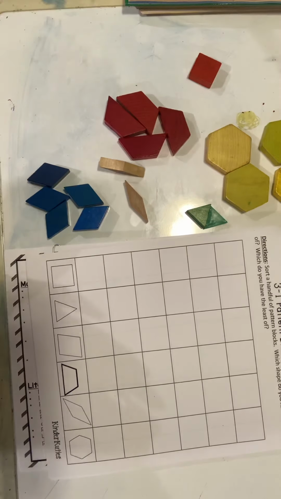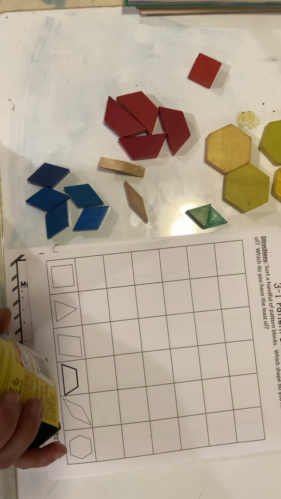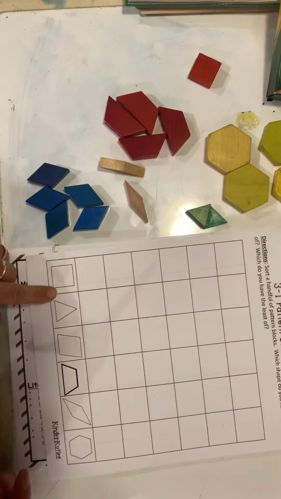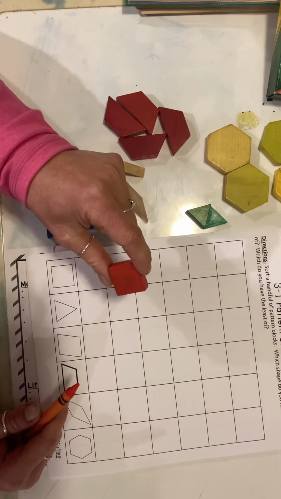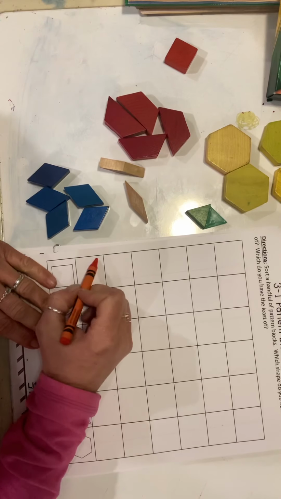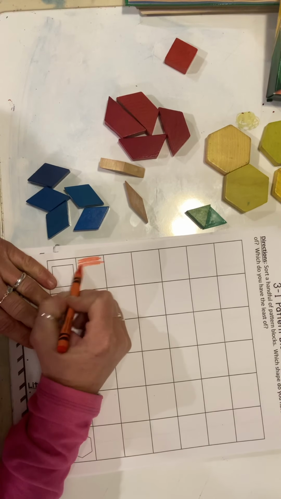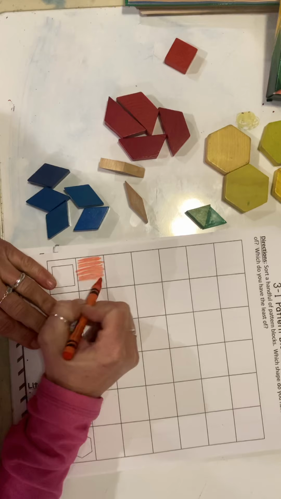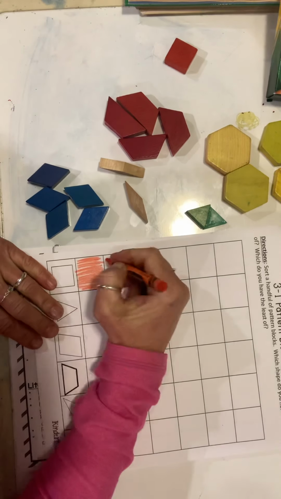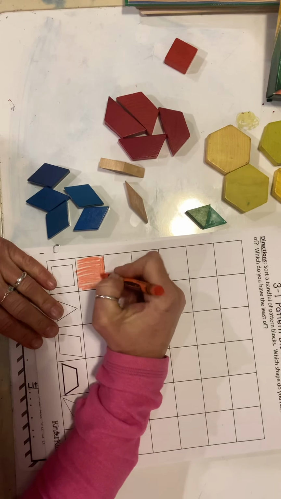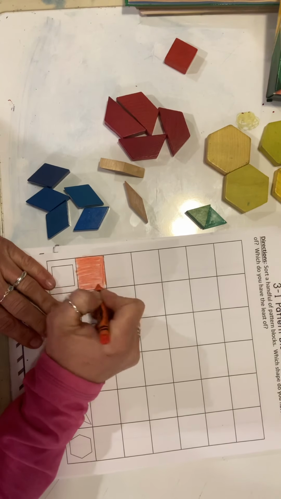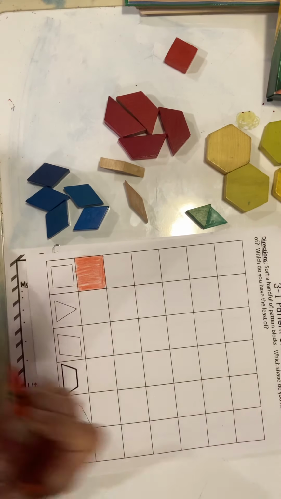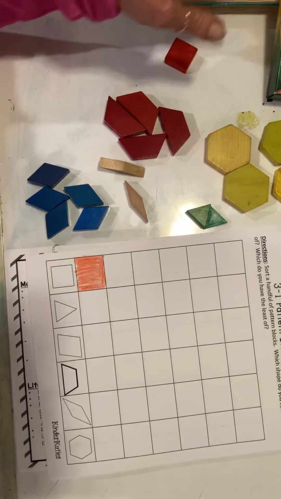So I am going to color one square orange just to show that I have one orange square. So I'm going to take my orange crayon, and I'm going to color in the square orange. So I have one orange square. So now I know on my graph that there's just one orange square. Okay, that's the orange one.